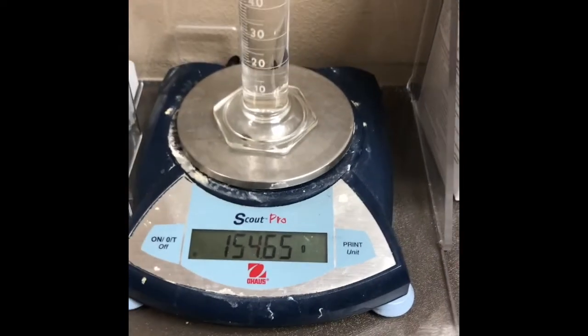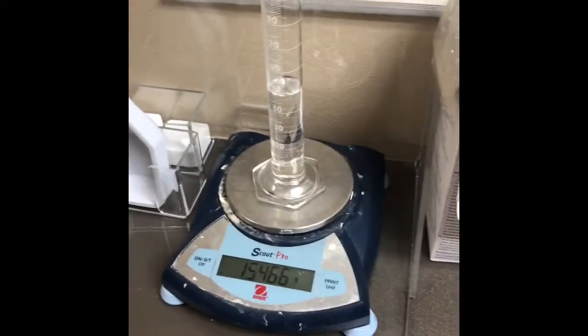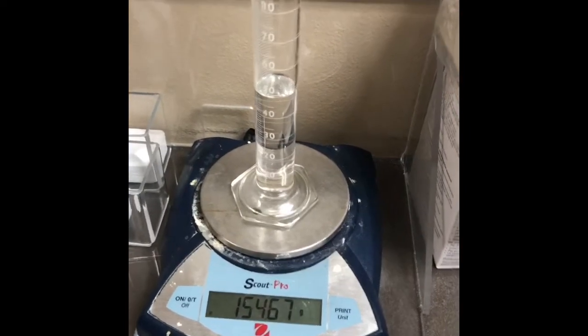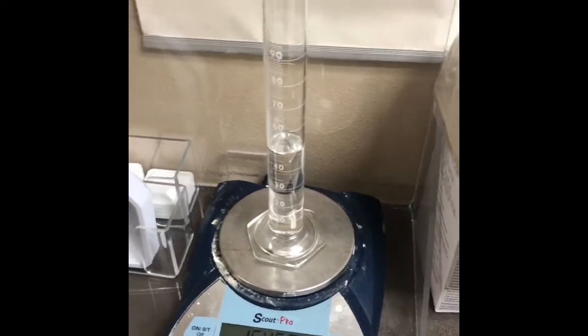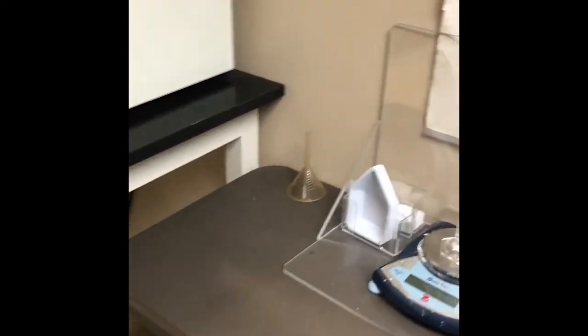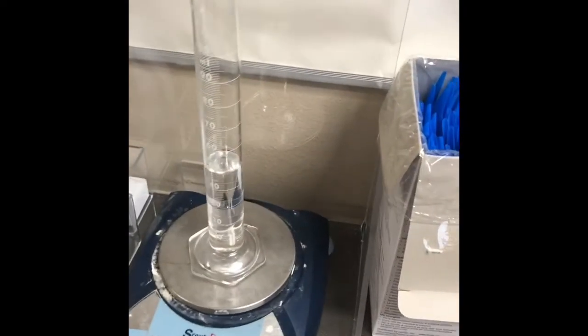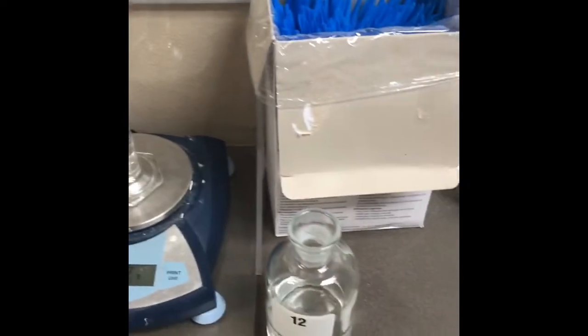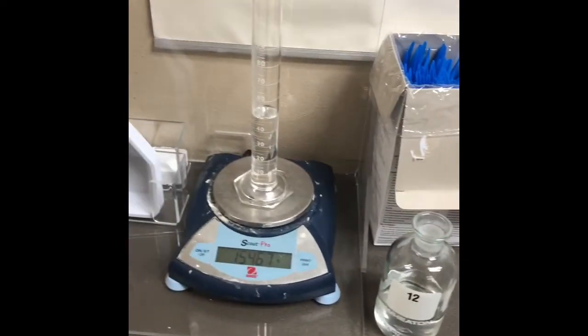I get a mass of 154.66 or 67 grams. The way we get the mass of the liquid is by subtracting the graduated cylinder mass from this mass. Our volume was about 48 milliliters. To find the density, we do mass divided by volume. So this is unknown number 12.